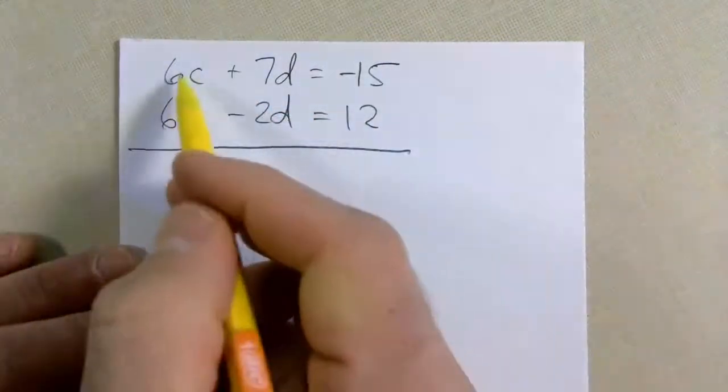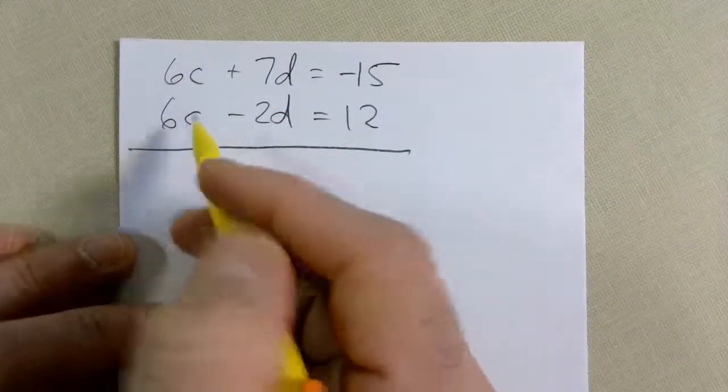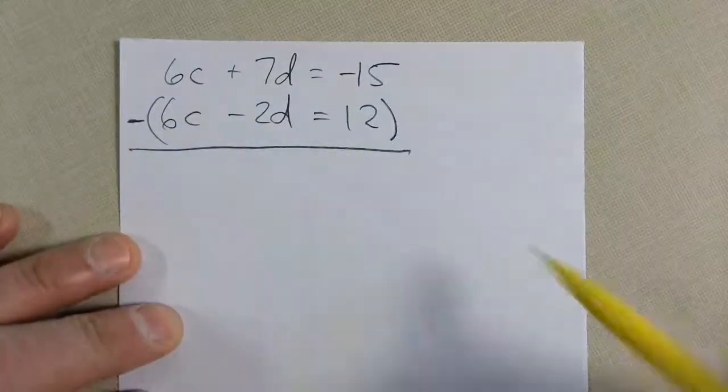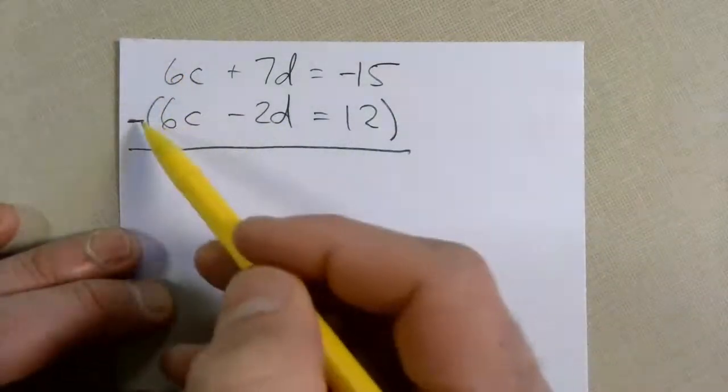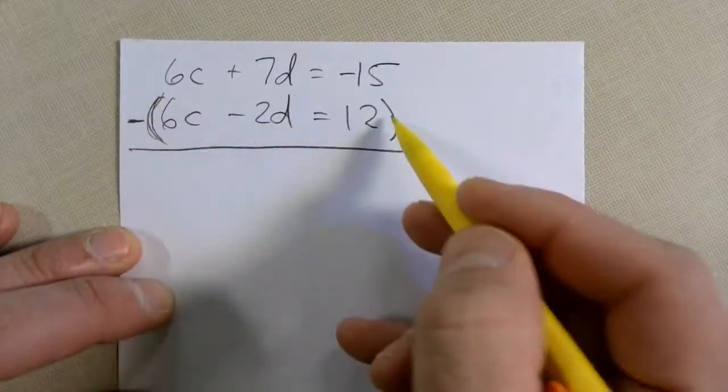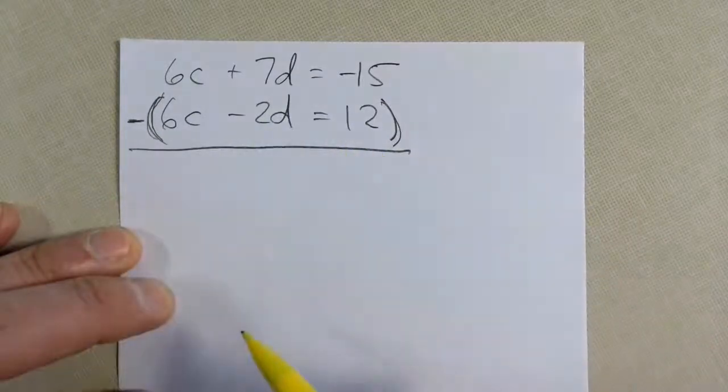So if you notice, 6c and 6c are the same, so I'm going to subtract this whole thing from the top. Now you have to be careful, because if I subtract the whole thing, it's like being in parentheses.